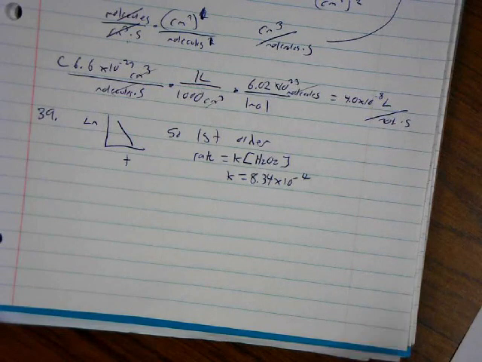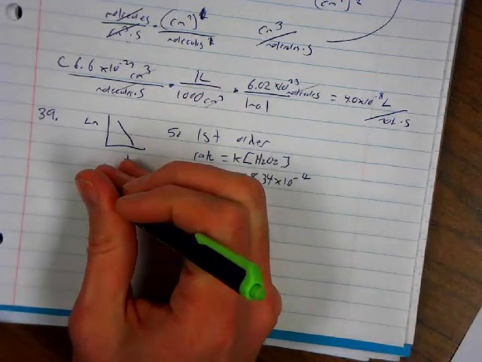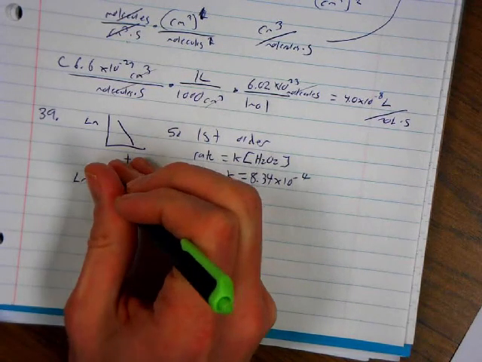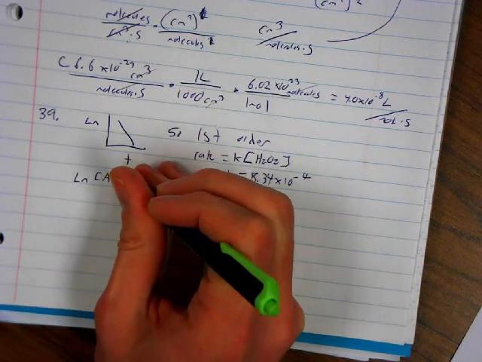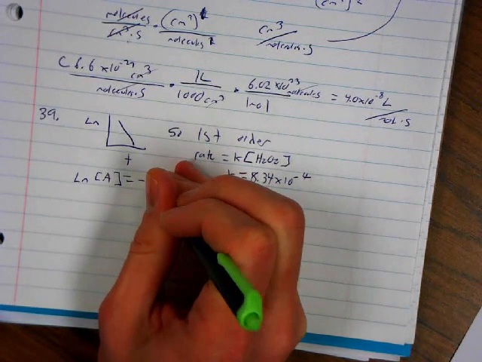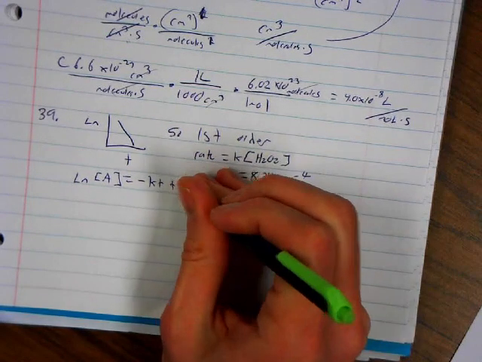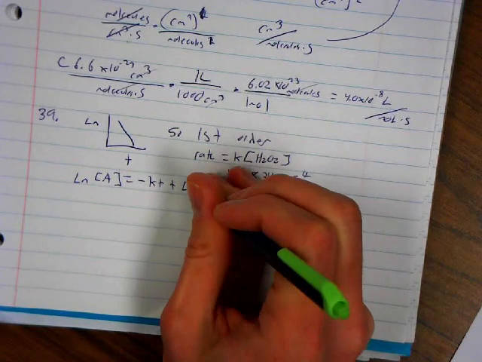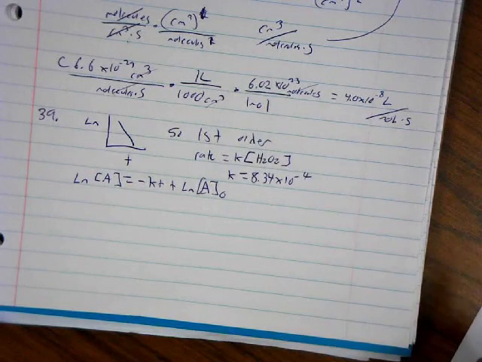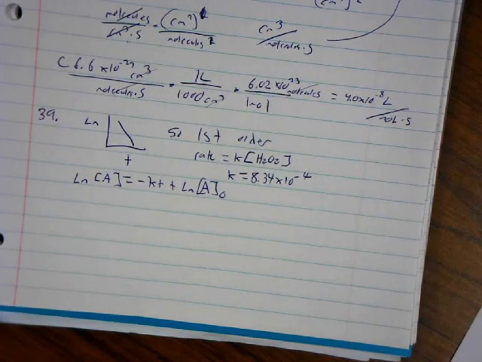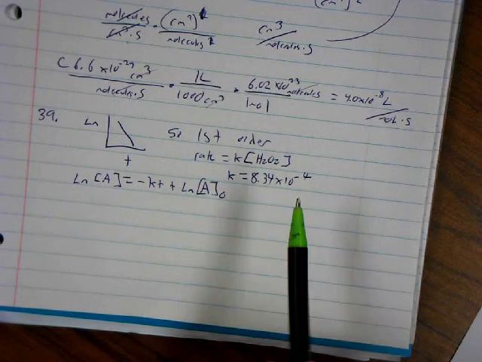The rate law for this, from your half sheet. I got 0.25 instead. That's fine. So your integrated rate law should be natural log of the concentration of A is equal to negative KT plus natural log of A at 0. Then it's asking me to solve for the concentration at 4,000 seconds, right?